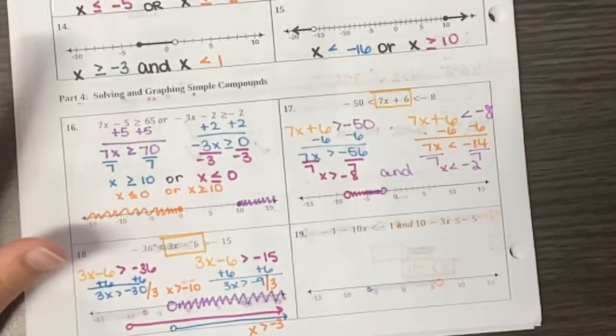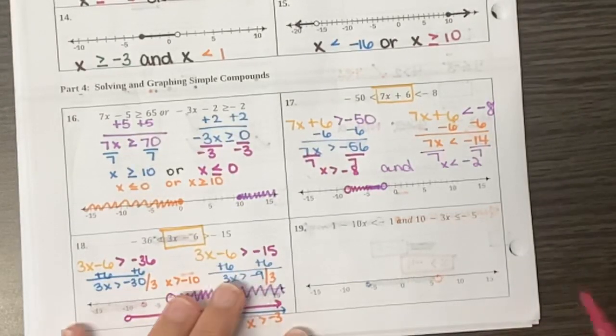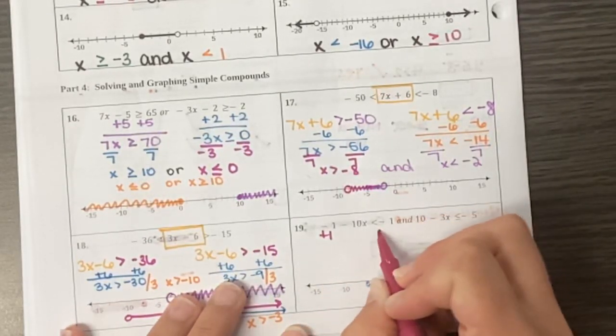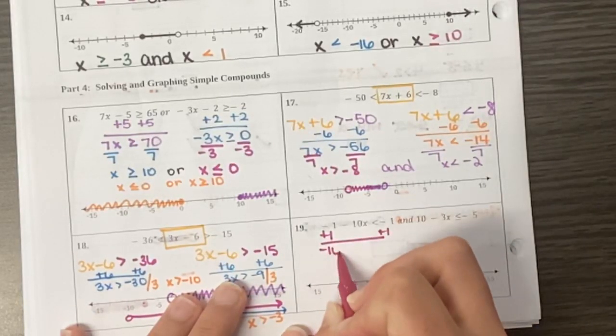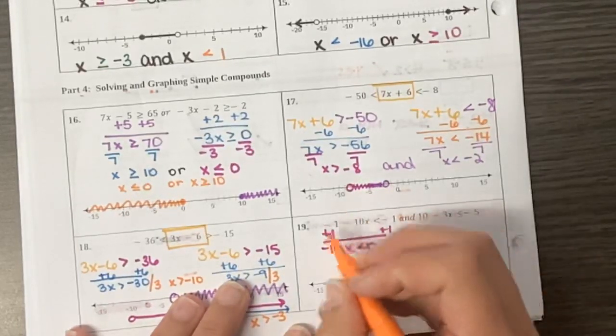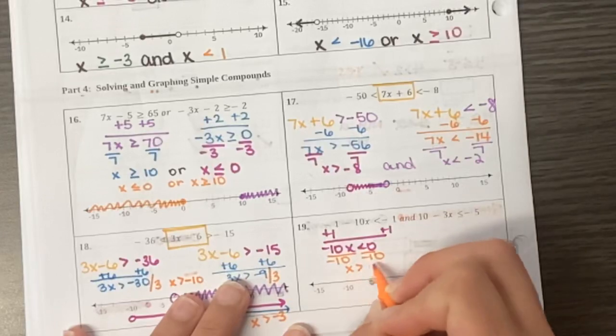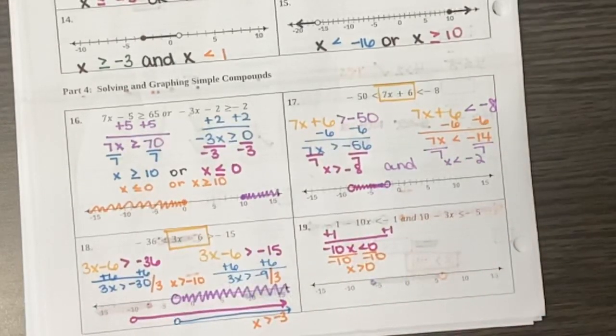Okay, here's my last and. They're not squished, so we're just going to go through and solve. On this one, I need to add 1 to both sides. Negative 10x is less than, and it gives me 0. I am dividing by a negative, so that means my sign has to flip. X is greater than 0.